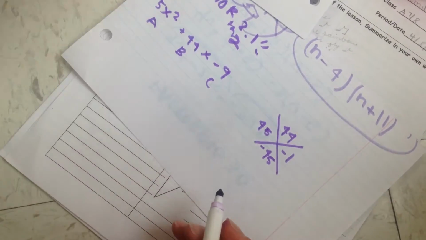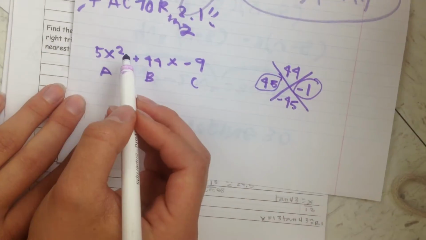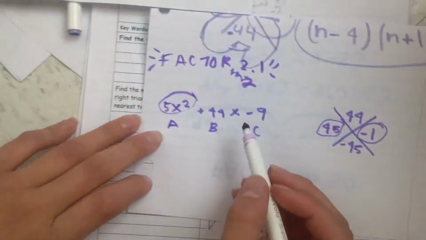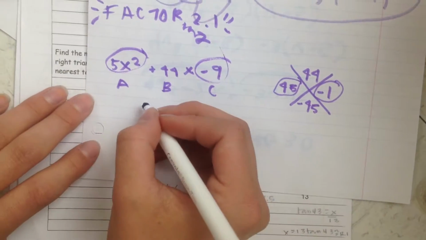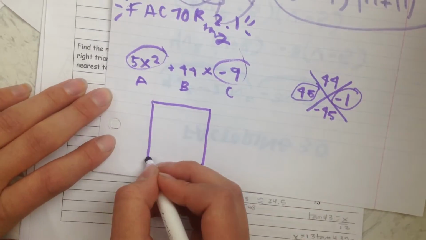All right, so then actually that isn't the rest of it. You're going to have to keep going with this. So you take your 45 and your negative 1, and then you go back to the real A and C, and you're going to circle 5x squared and negative 9. So now you're going to make a box. Okay.